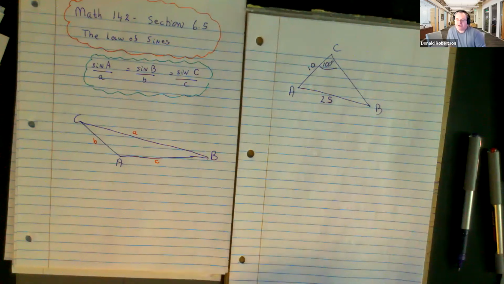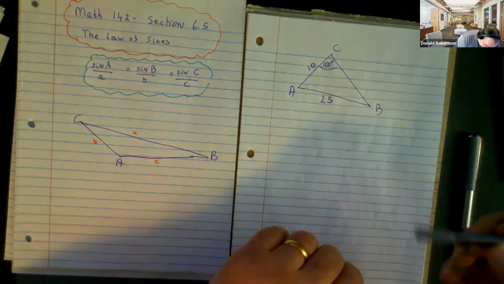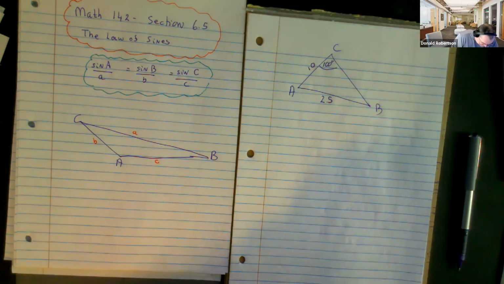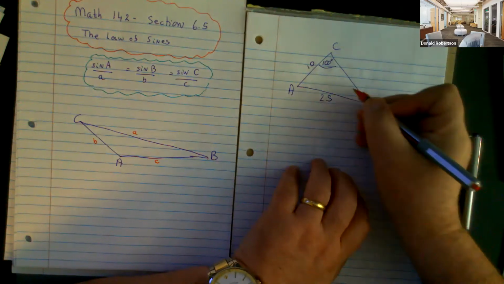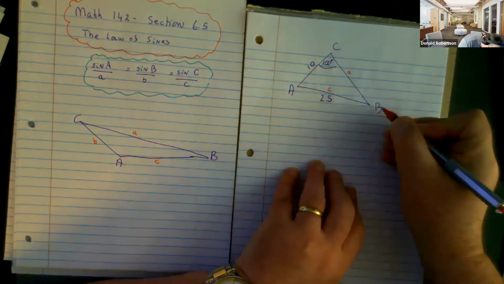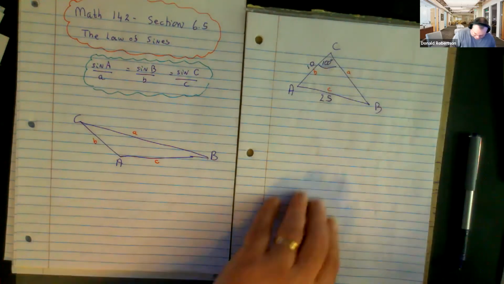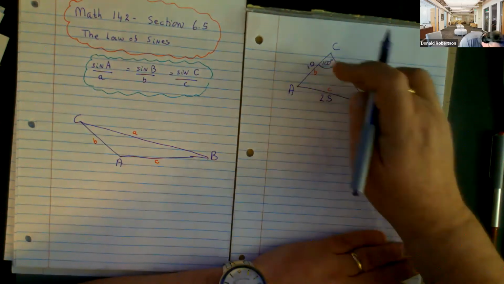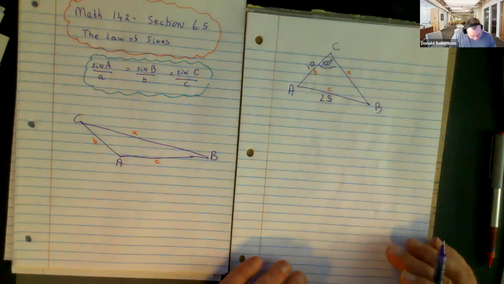So in this question, it's solve the triangle, right? Find everybody that's missing. So I'm going to name some sides. So this is little a, right? This is little c, this is little b. Are there any angles that we can get? Not this time.